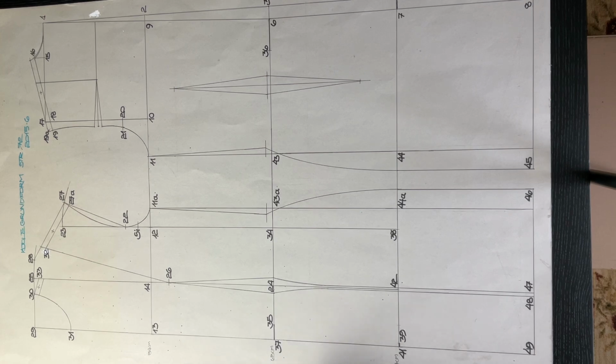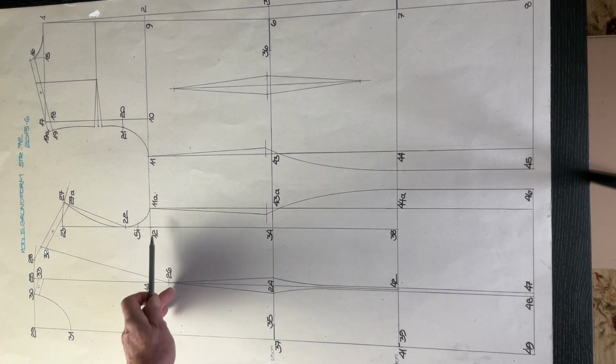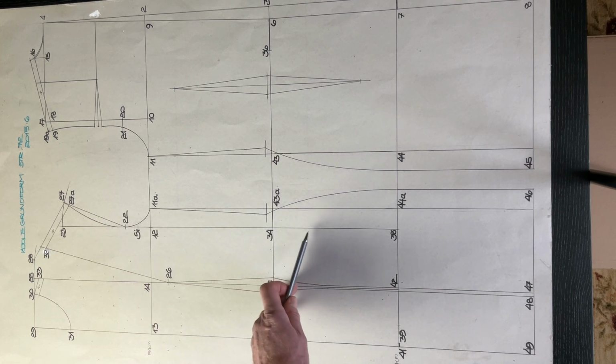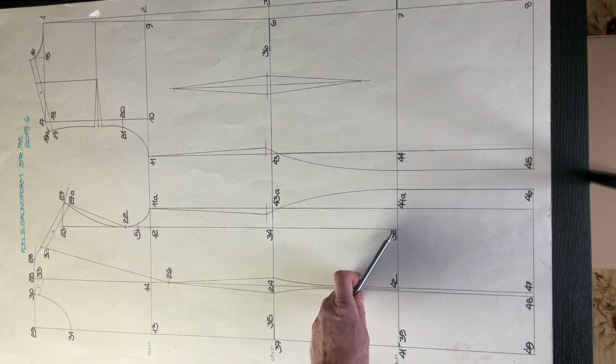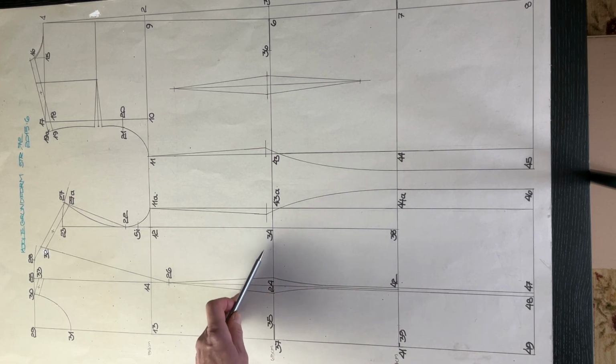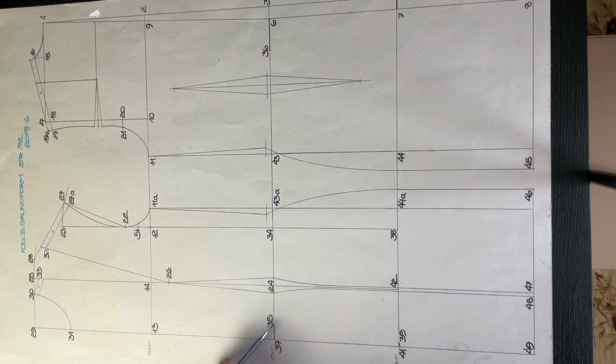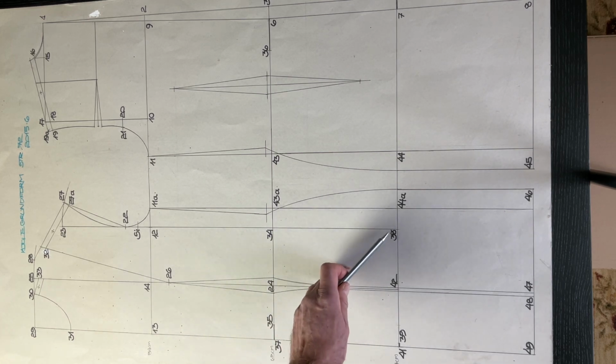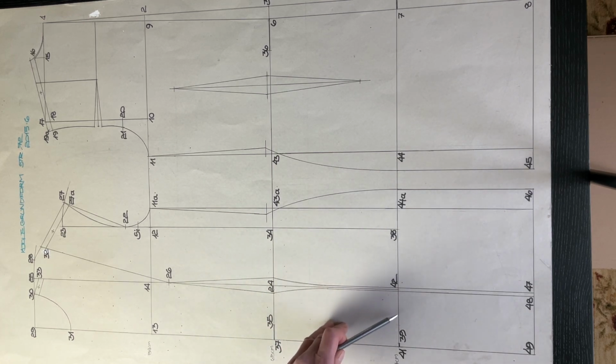On the front piece, mark the vertical sleeve projection line as 38 on the hip line and use the same measures from 34 to 35 plus 2 centimeters extra to the left and mark it 39.